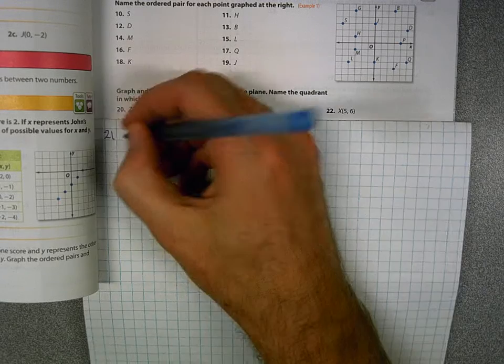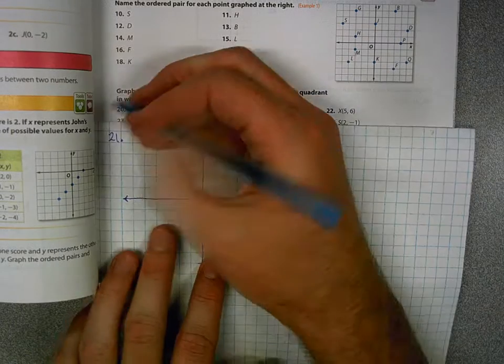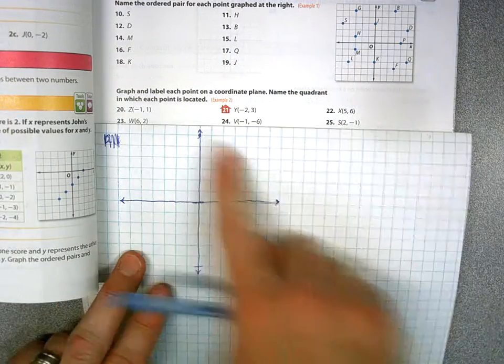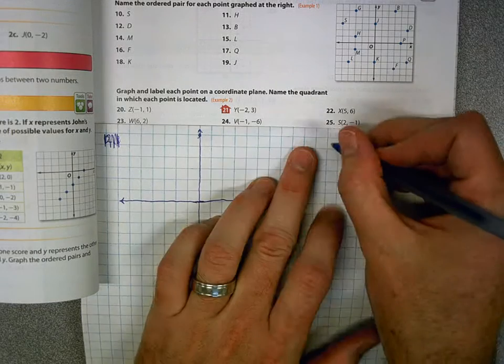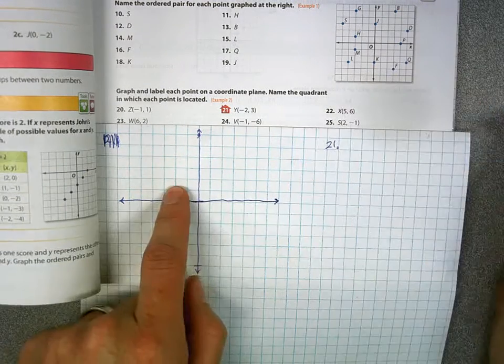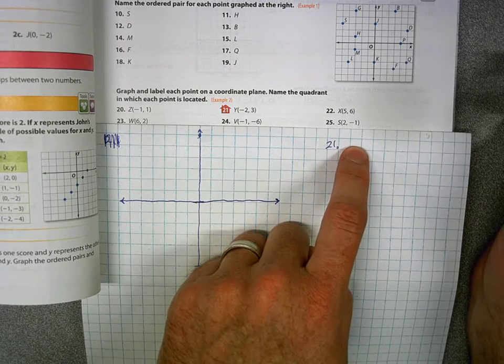So on number 21, here's what you can do. Since I'm going to use this graph, maybe I do this. It's up to you, but this is one way you can do it. You could set your graph like this and then maybe just label the problems down here, because even though you're going to graph it here and label it, we're going to put the quadrant next to the letter. Or, I'm sorry, next to the number.